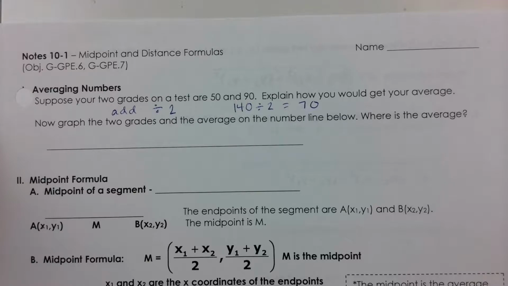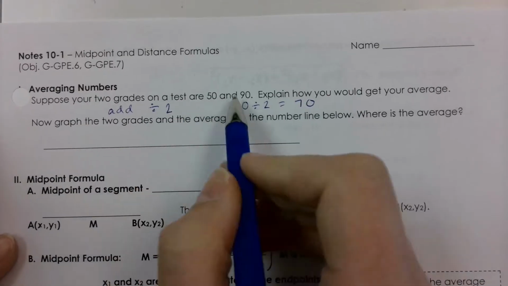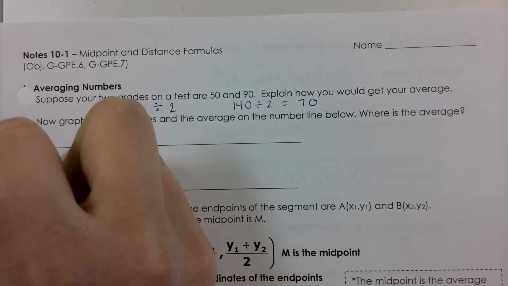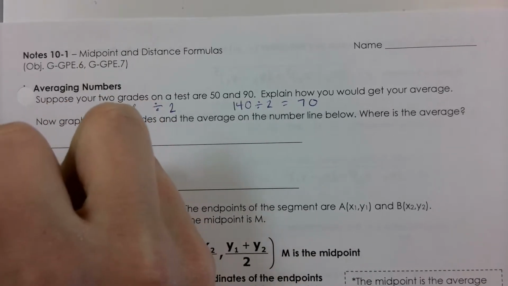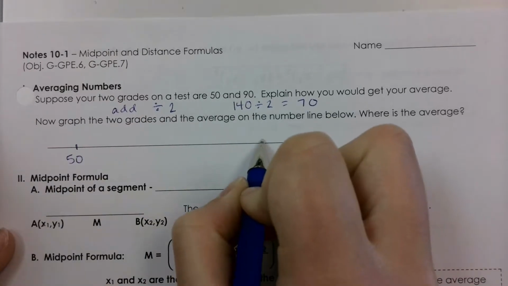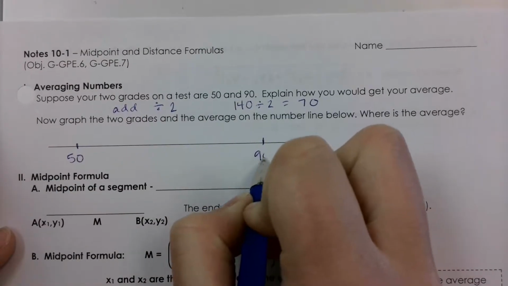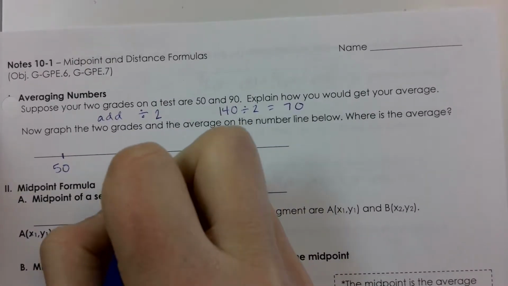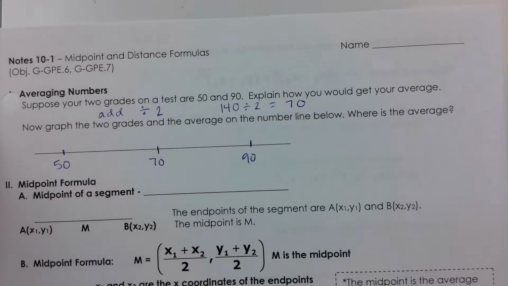So let's now put those things on a number line. So your lowest was a 50, so we'll go ahead and put it here, 50. Your highest is a 90, so we could put that over here. Now where do you think that 70 is going to fall? Smack dab in the middle? Yes. Right, because it's the average. So exactly halfway in the middle, your midpoint is 70.